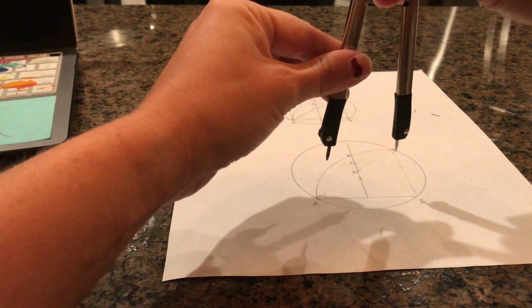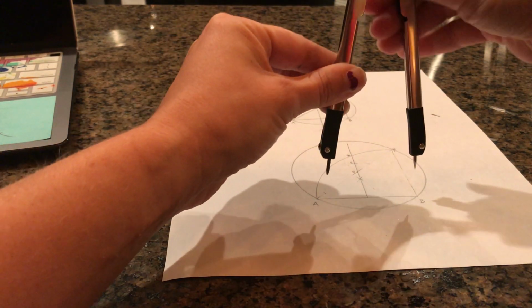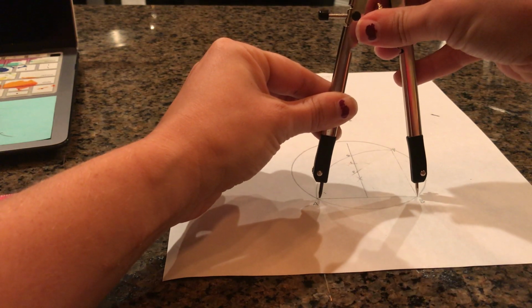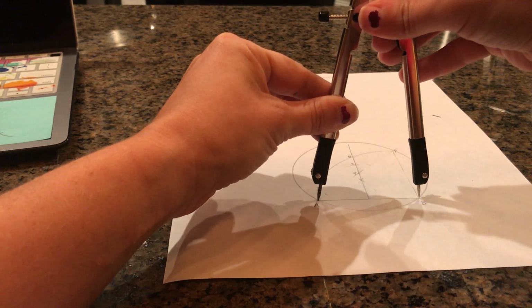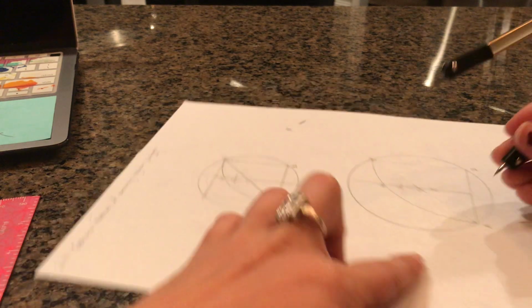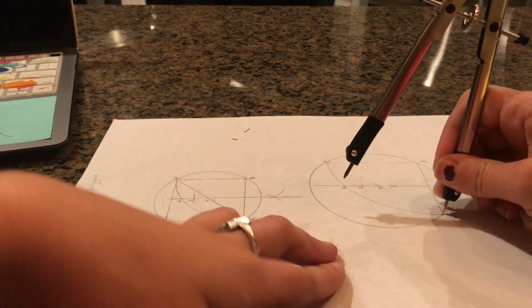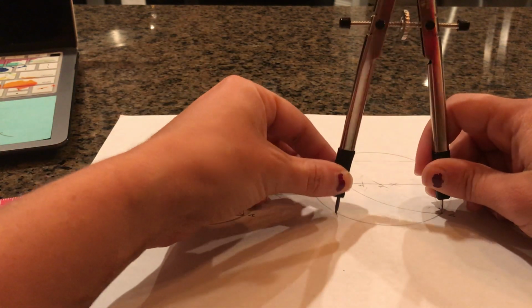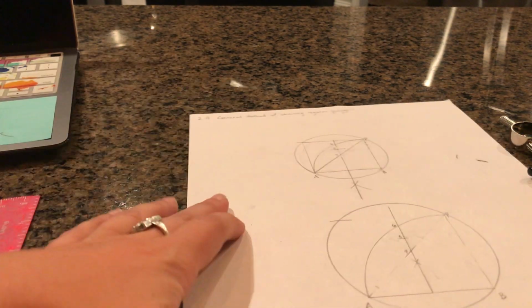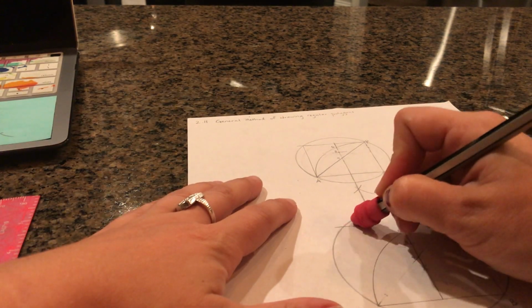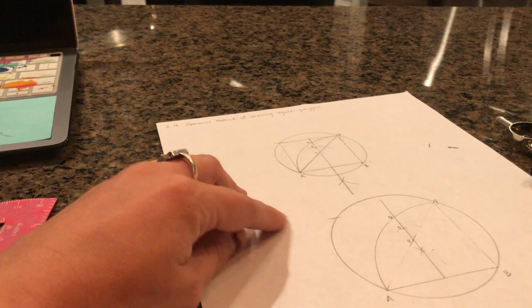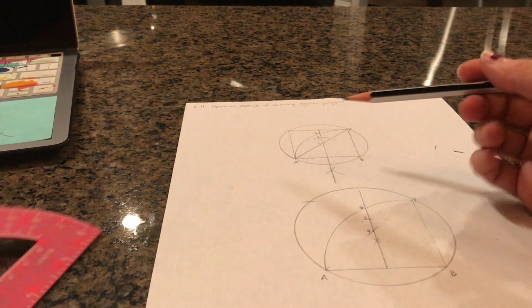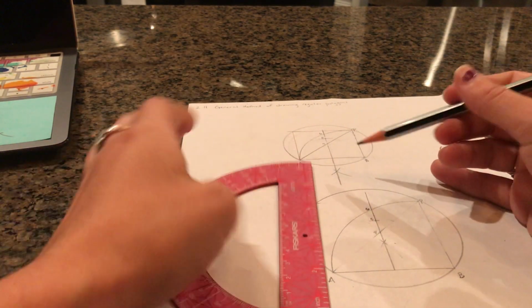So we need to make this compass the length of AB because that is the side of our square. Start in A and you're going to arc on the circle. All we need is that point of crossing. Now we will finish our square. So we have one side, two sides.